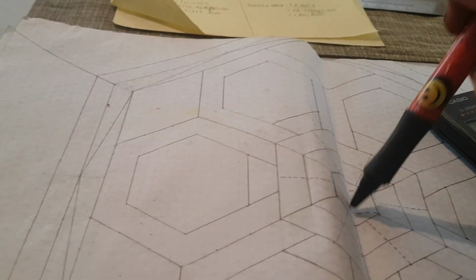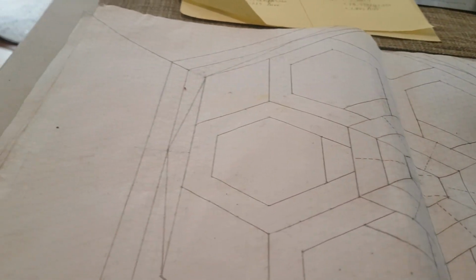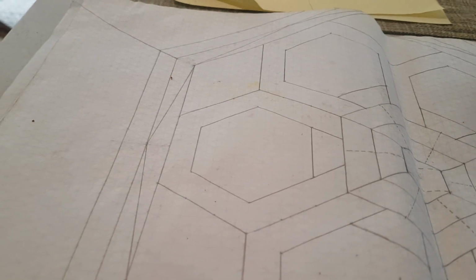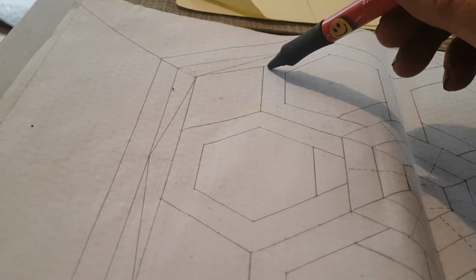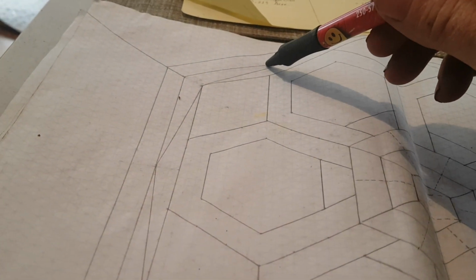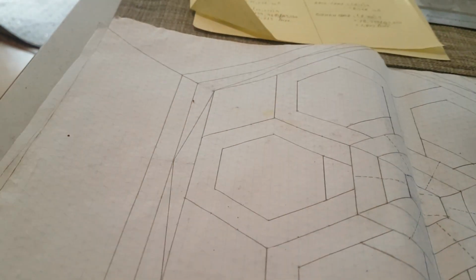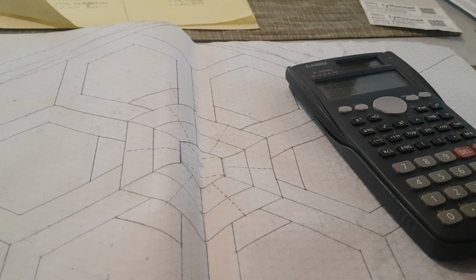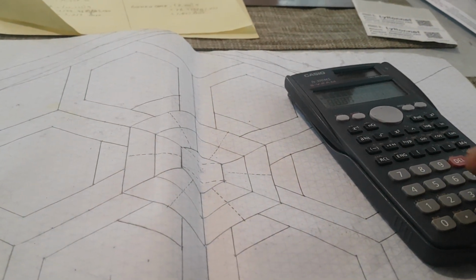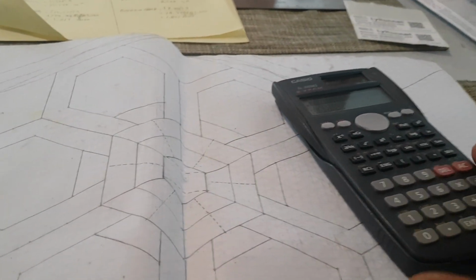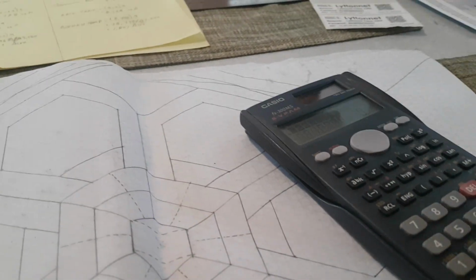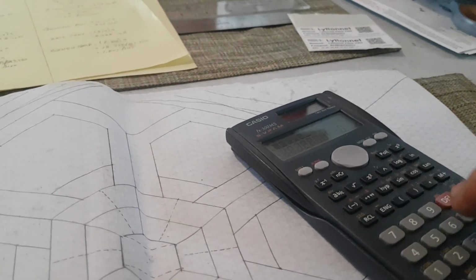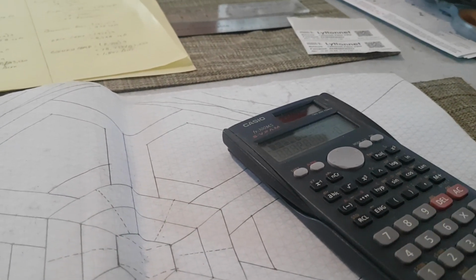From here to here. And to know the distance from here to here, we need to take 72. So we're expanding outward, right? Divided by 0.866025.